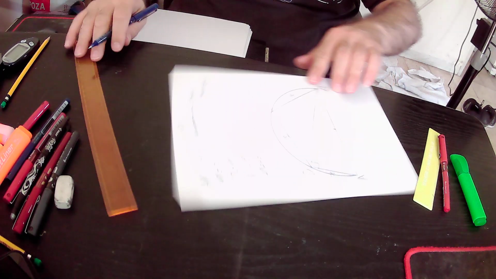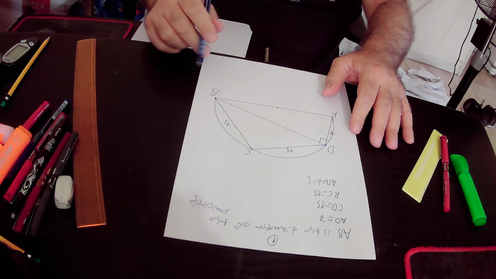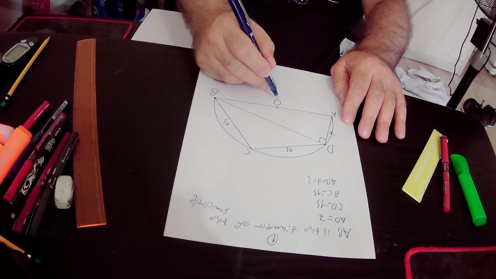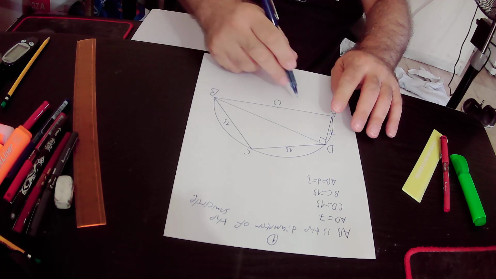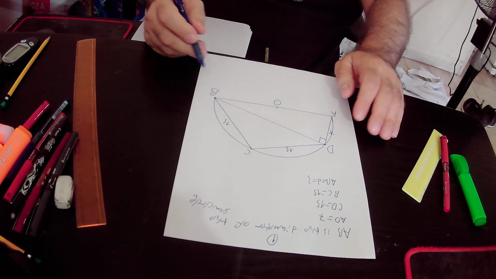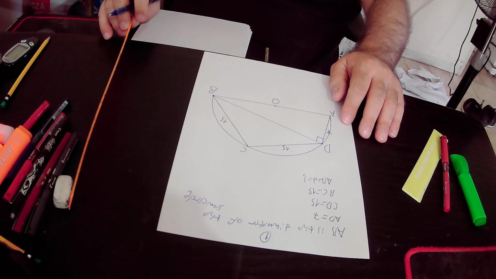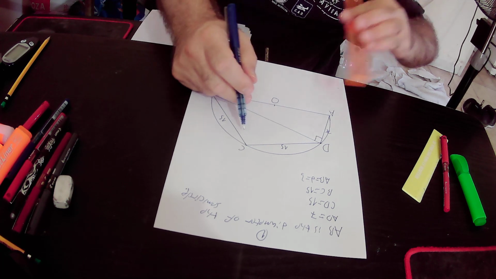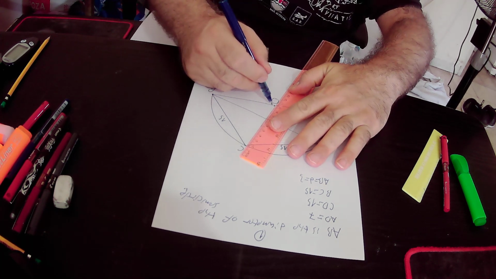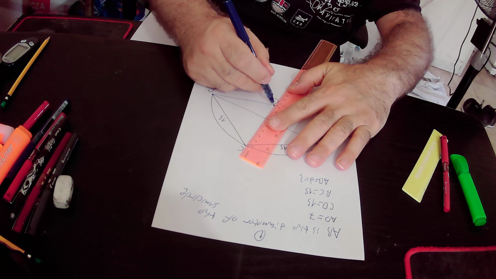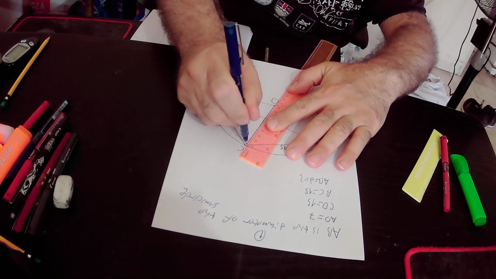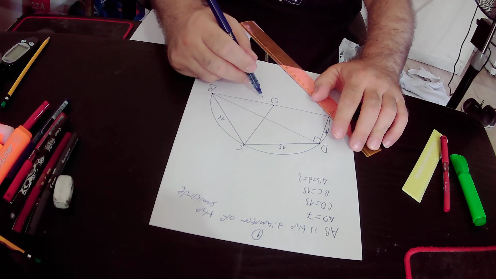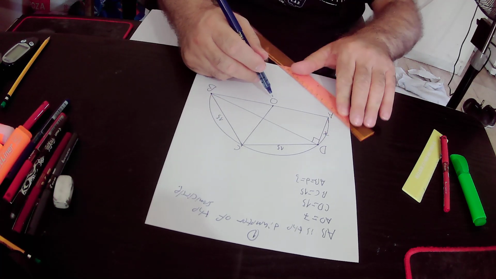In the next step we will define the center of this semicircle at point O. Again, point O is the center of this semicircle. In the next step we will join points O and C by a straight line, and we will also join points O and D by a straight line.